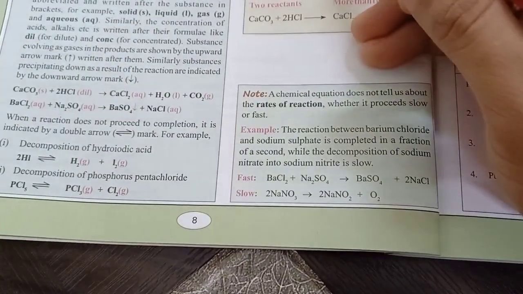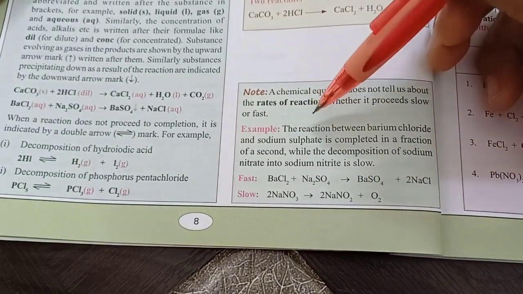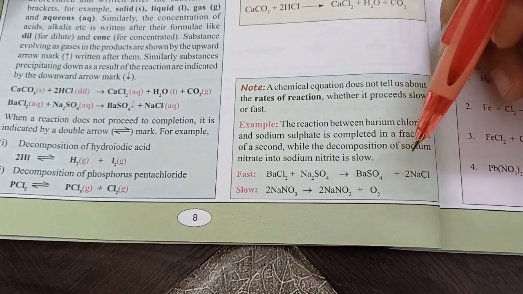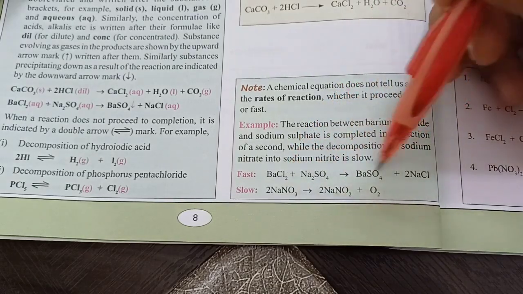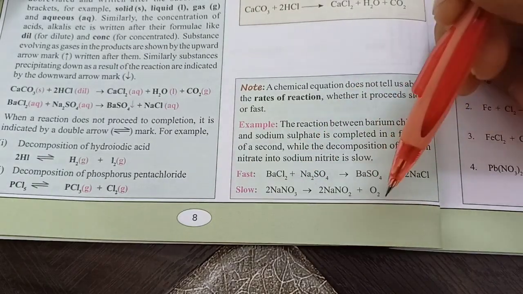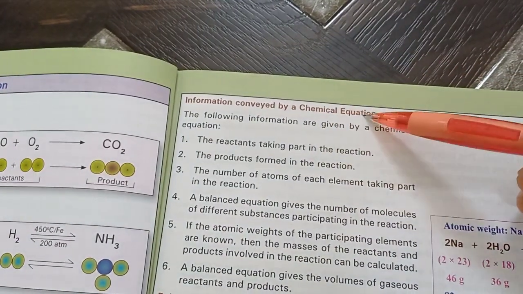But there are some things which we cannot figure out by looking at a chemical equation. For example, the rate of reaction. Just by looking at this, we have no idea how quickly will this reaction take place. For example, the first one is a fast reaction, but the second one is a slow reaction. So learn the information conveyed by chemical equation.